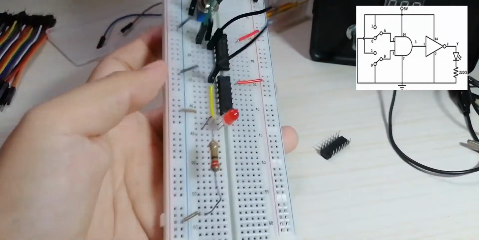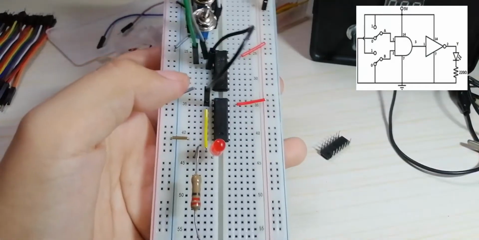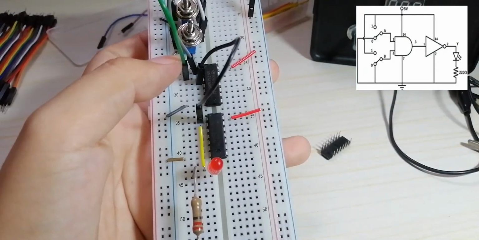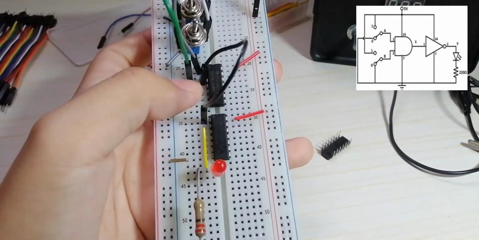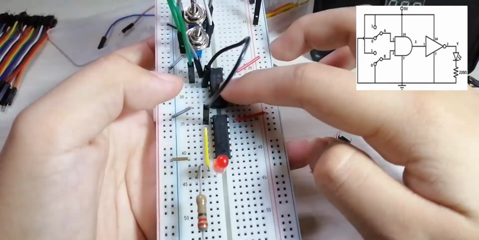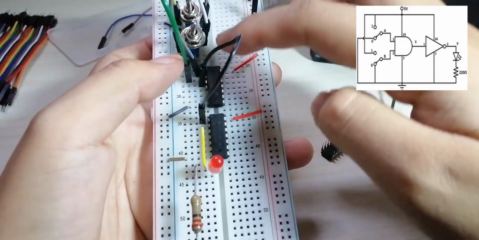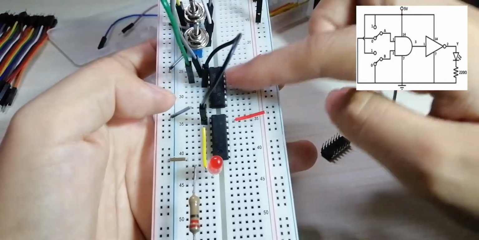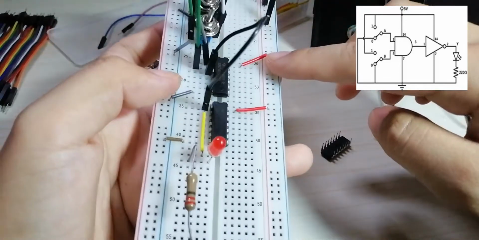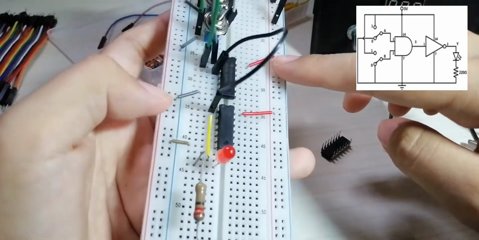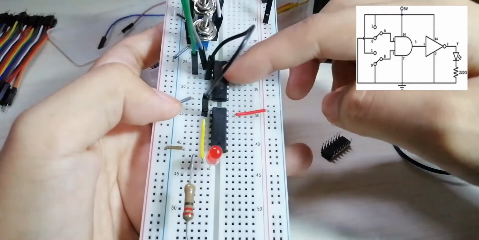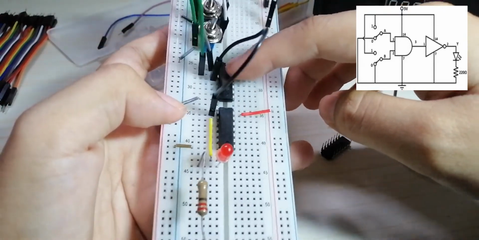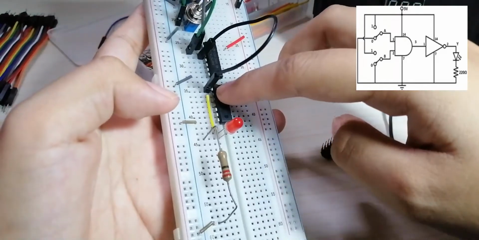So let's check. The number 1 and the number 2 of the AND gate are connected to switch A and B. Then the number 14 is connected to the positive. Then the number 7 is connected to the negative. The number 3 of this IC is connected to the number 1 of the NOT gate.